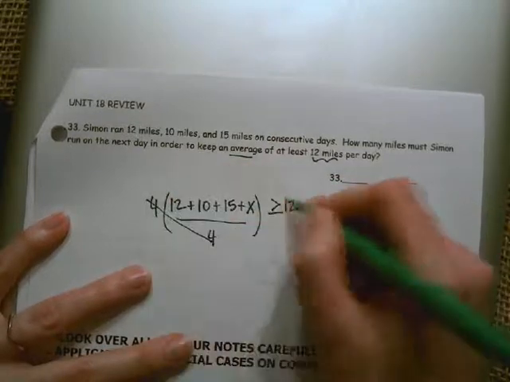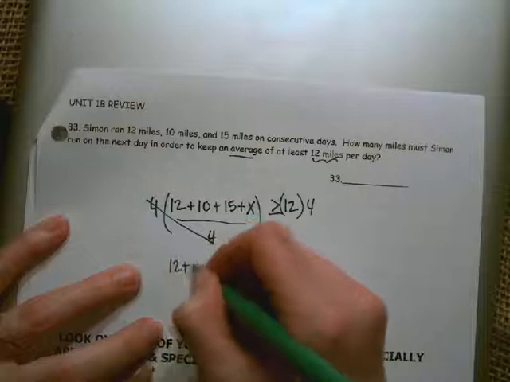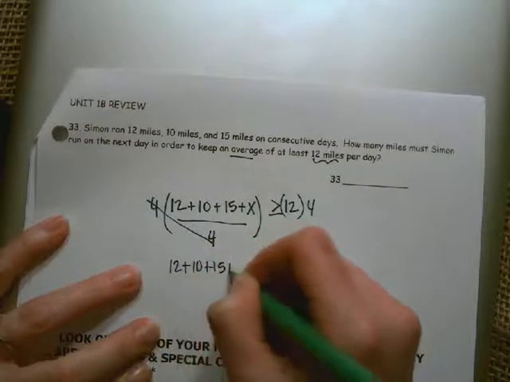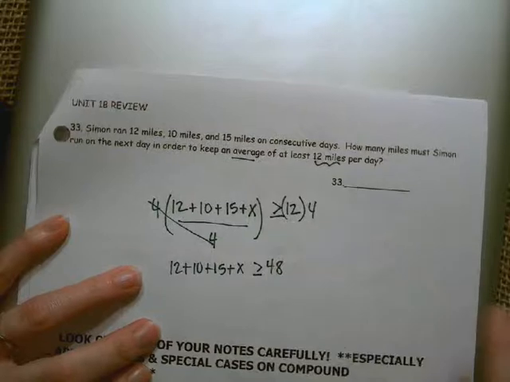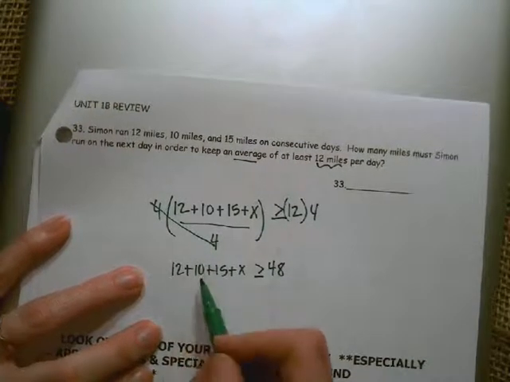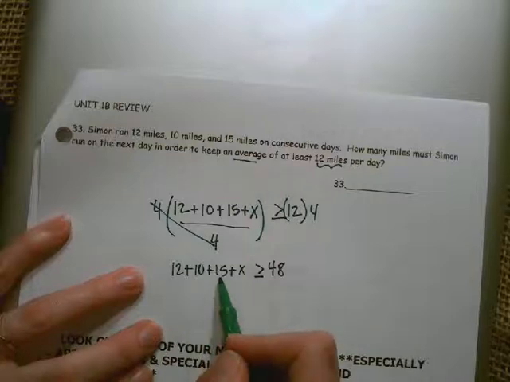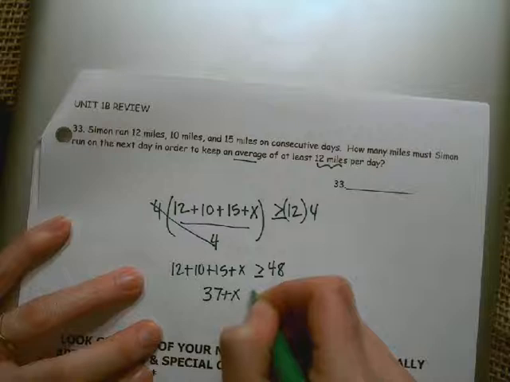Multiply this side by 4. So you get 12 plus 10 plus 15 plus x is greater than or equal to 48. Then we'll add all our whole numbers. So 12 plus 10 is 22 plus 15 is 37 plus x is greater than or equal to 48.